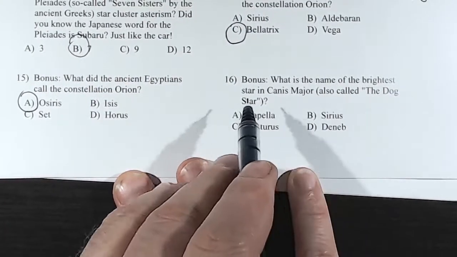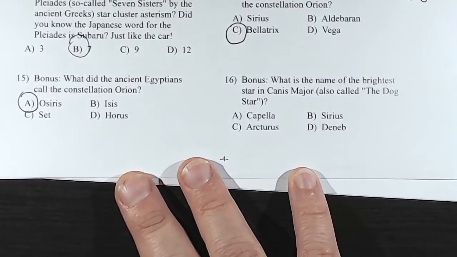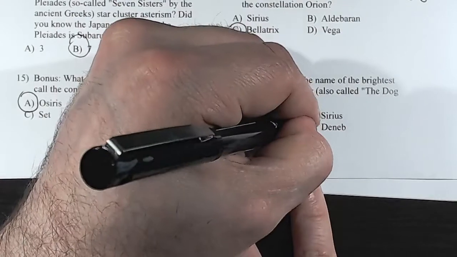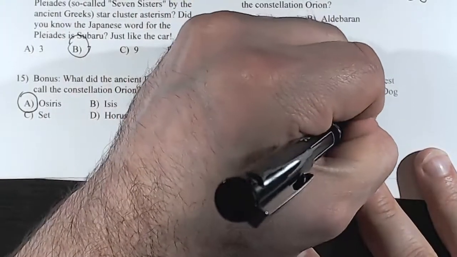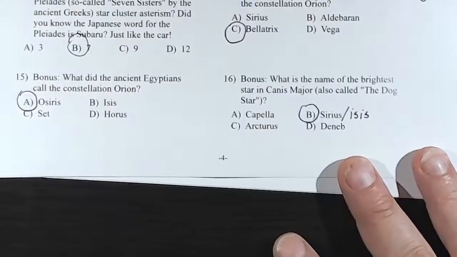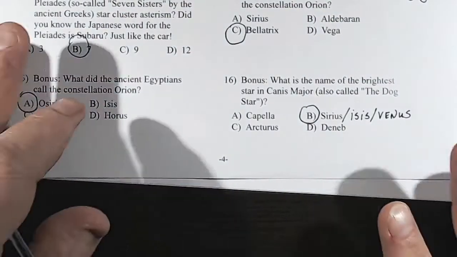What is the name of the brightest star in Canis Major, also called the dog star? Well, the dog star is Sirius, okay? And just so you know, the ancient Egyptians called this Isis. The Greeks called it Venus. Just a little side note there.